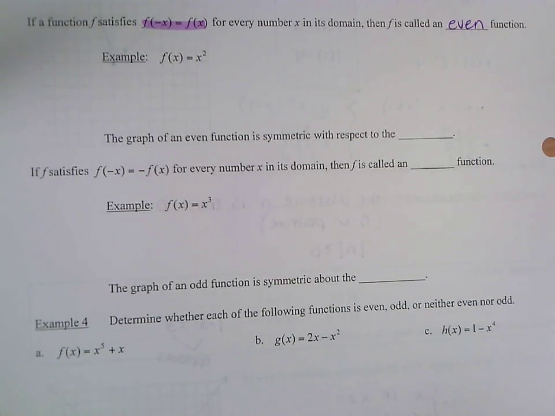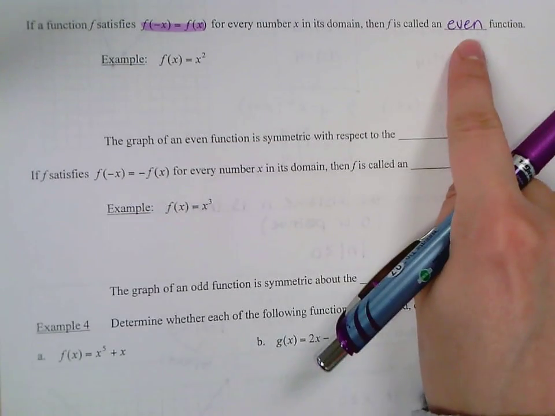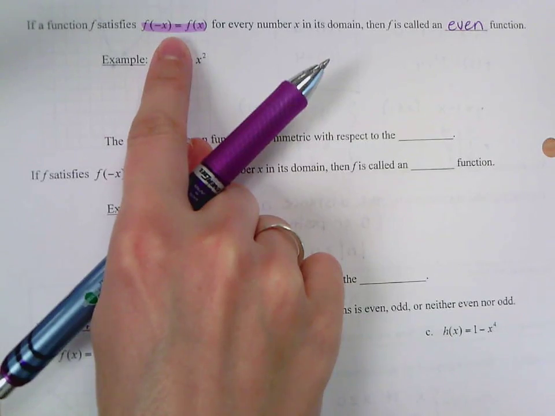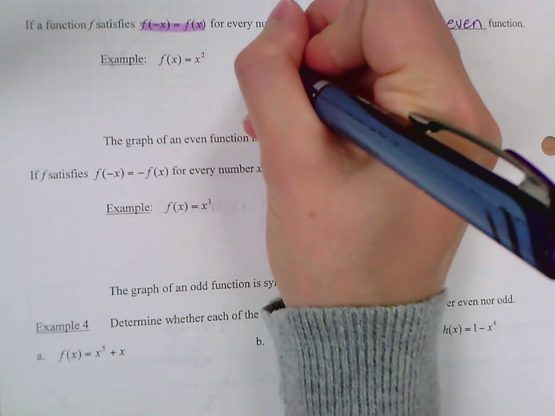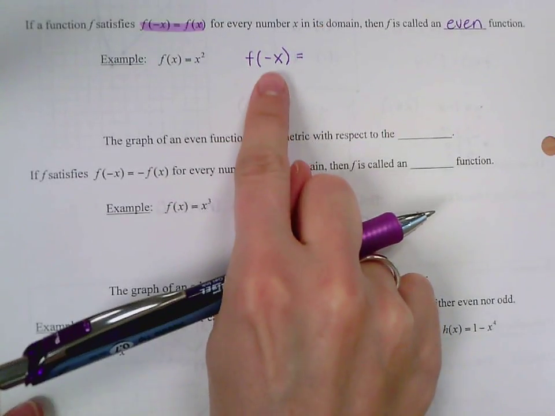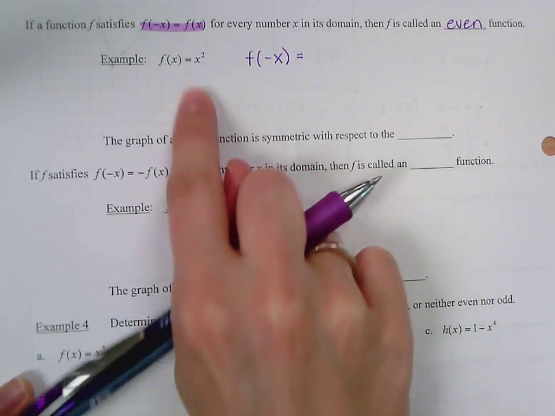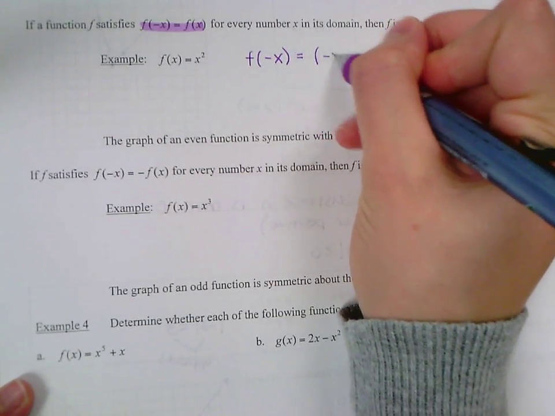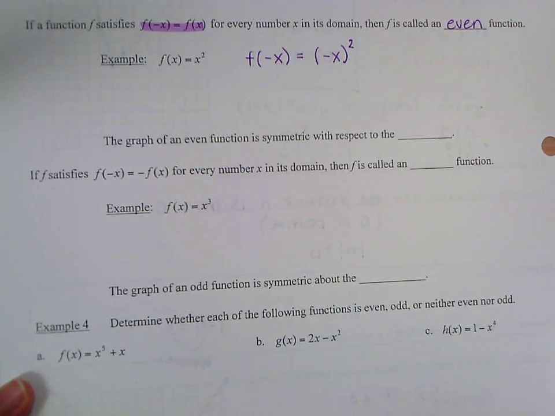As an example, to show you what this means, we have the function f of x equals x squared. I can show you that this is an even function by showing you that what I highlighted here is true. If I find f of negative x, I substitute negative x in for x, so I have negative x, quantity squared.